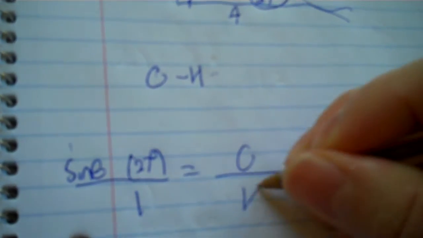So O and H, I would use the sine, okay? And that's O on top, H on bottom. A and H, I would use the cosine. And that's A on top, H on bottom. So, since I know H is 24, we'll just replace the H with 24 in both of these. Okay, and then I cross multiply and divide.